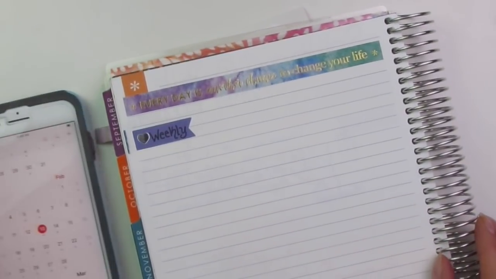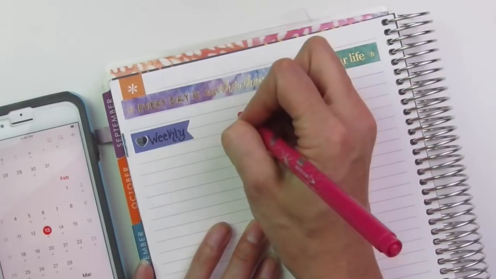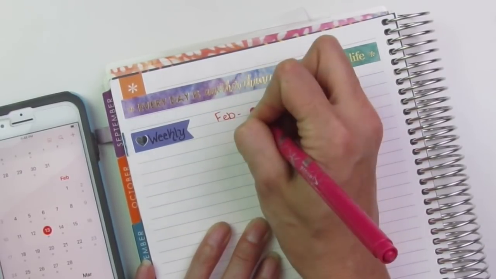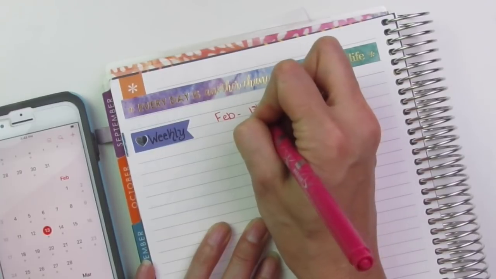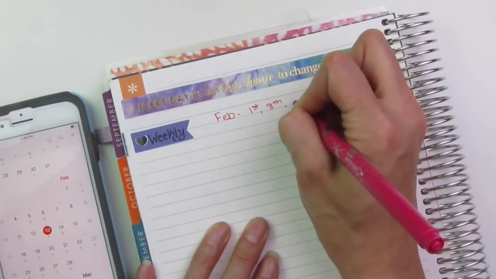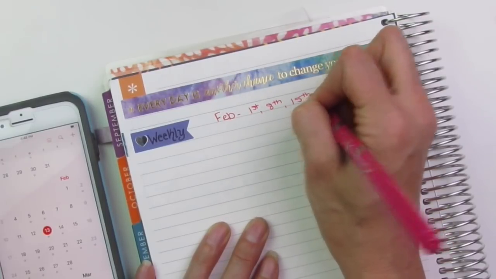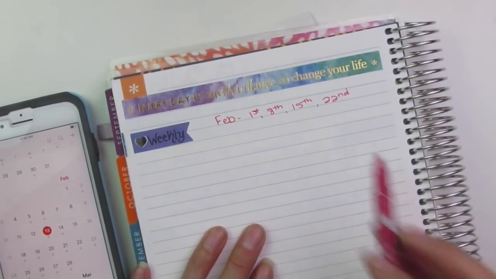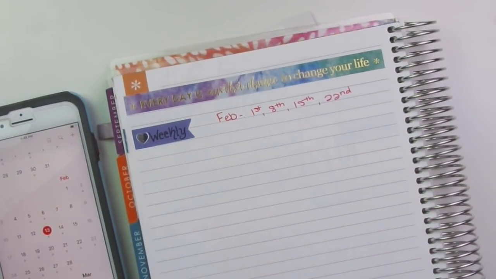So I'm just going to use that cell phone. In the month of February, you are getting paid on the 1st, the 8th, the 15th, and the 22nd. So those are your 4 paydays.